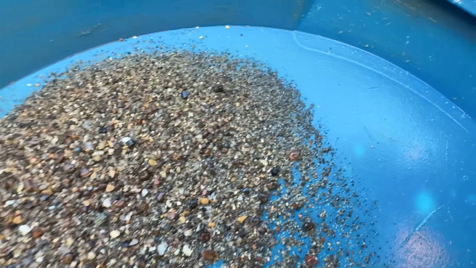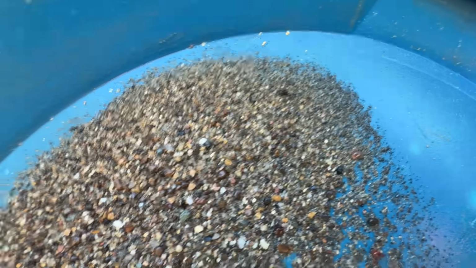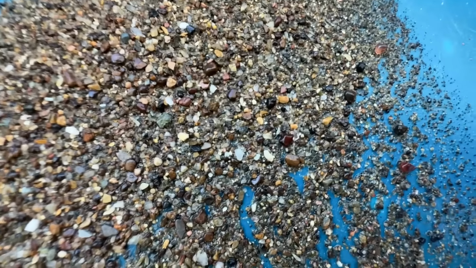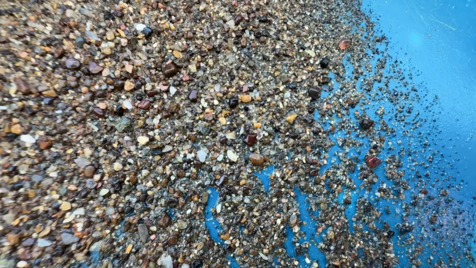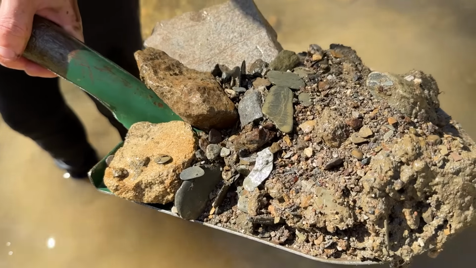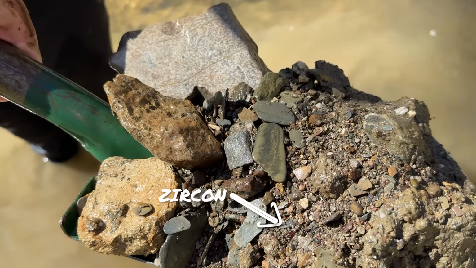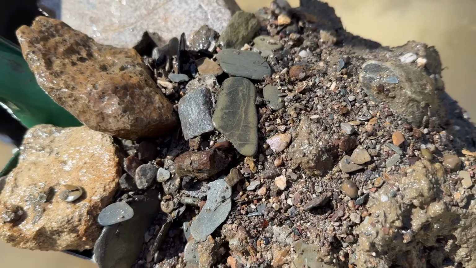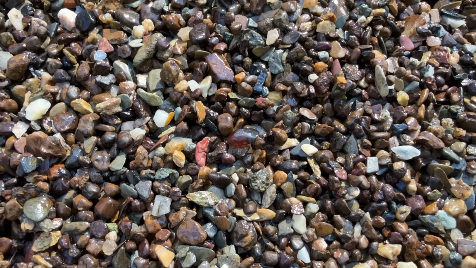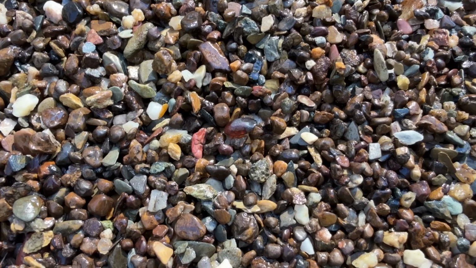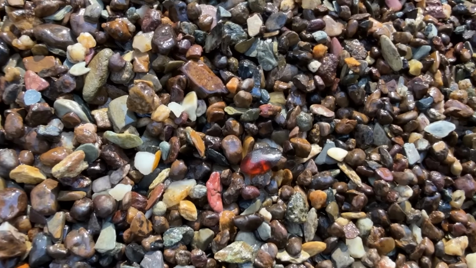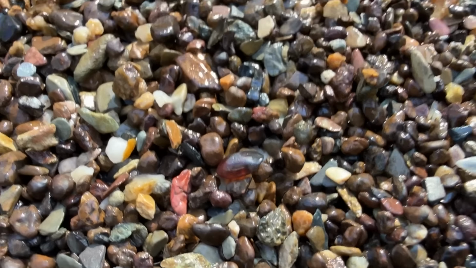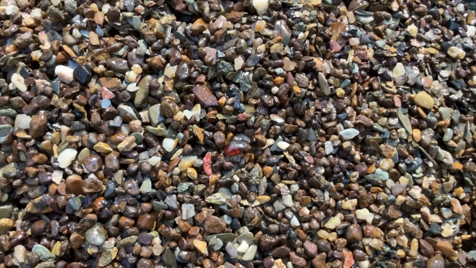You'll also note that there's some black sand and heavier ironstone and the odd crystal. In the centre of the screen there is a zircon. Always a good sign when you get a zircon sitting right on top of your shovel load. Not quite what you'd call a top sieve, but this zircon's quite a nice size. Great colour. These big ones just show up like a sore thumb.